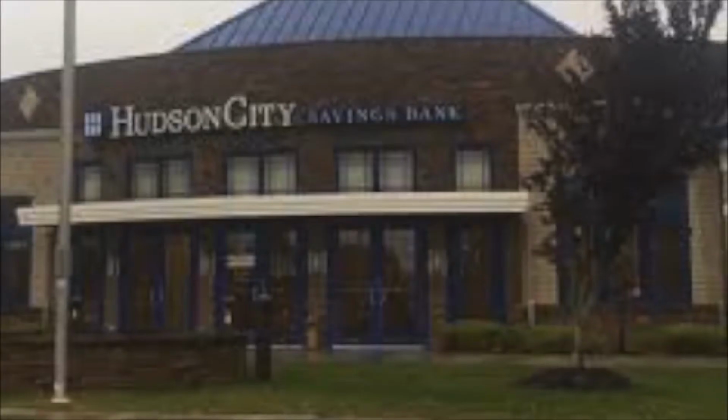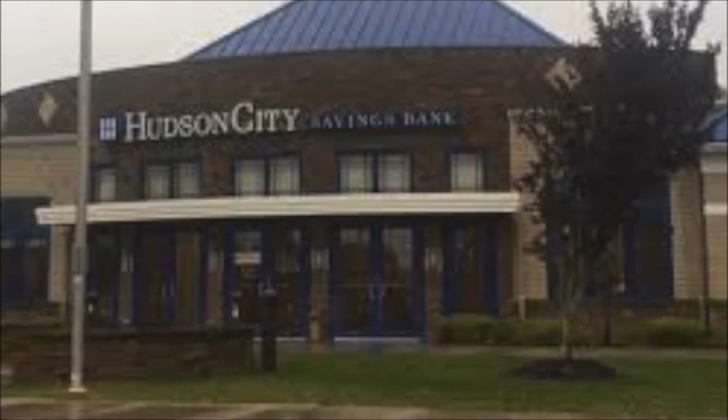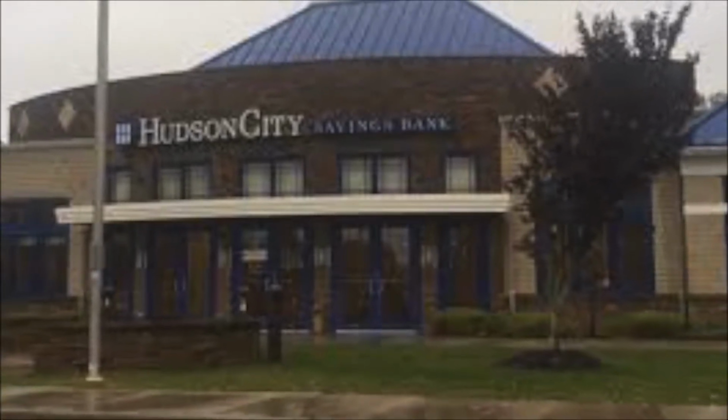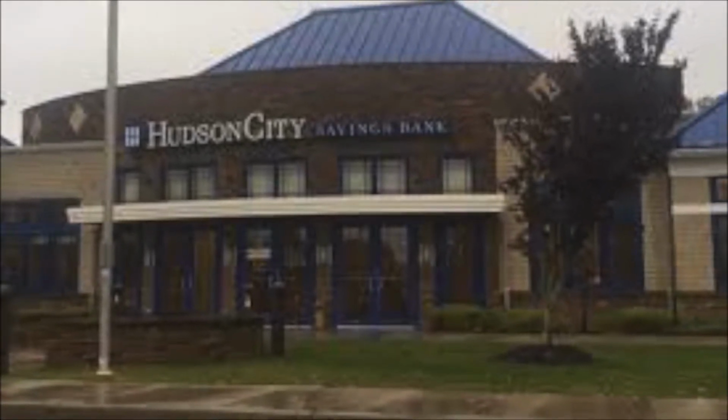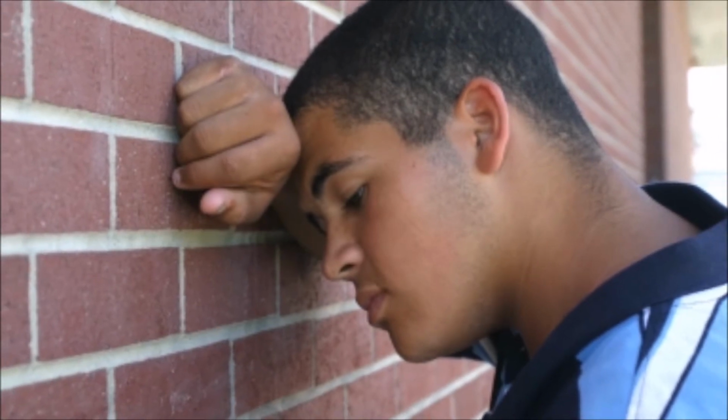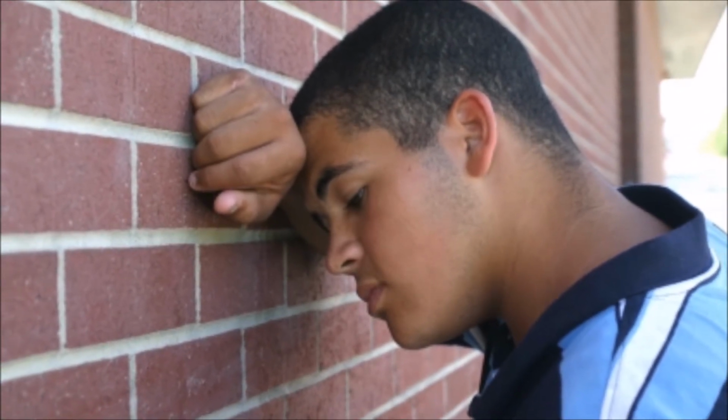On September 24th, the U.S. Justice Department announced a settlement with Hudson City Savings Bank for close to $33 million after an investigation found that it was avoiding doing mortgage business with African Americans and Latinos between 2009 and 2013.